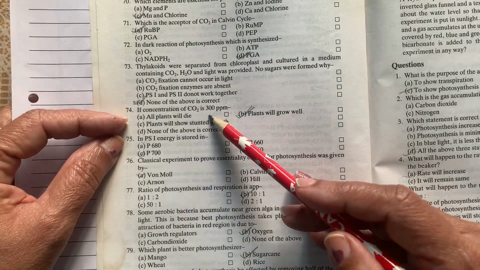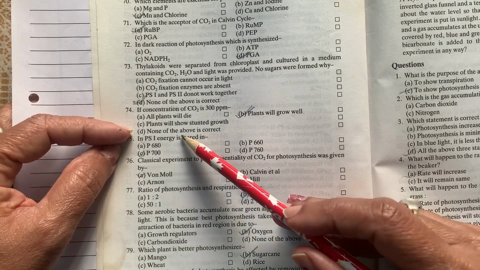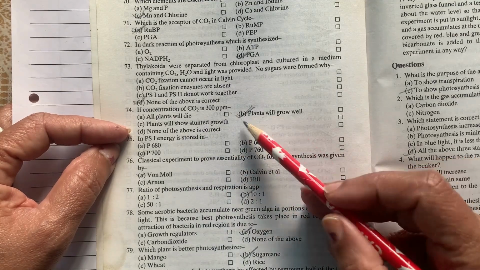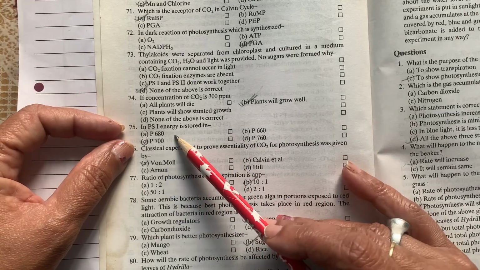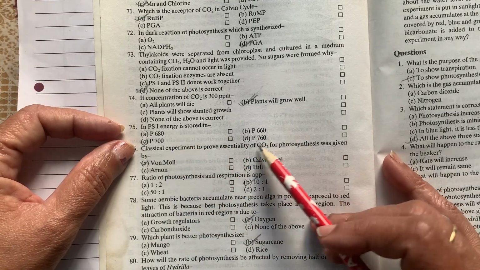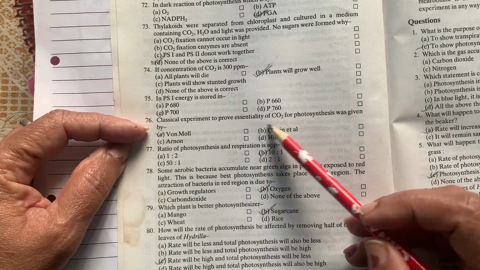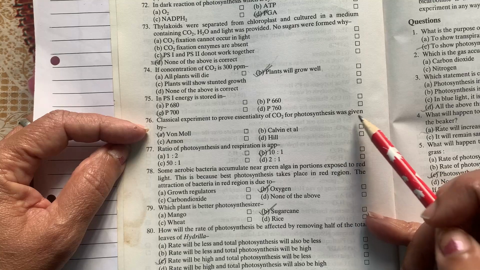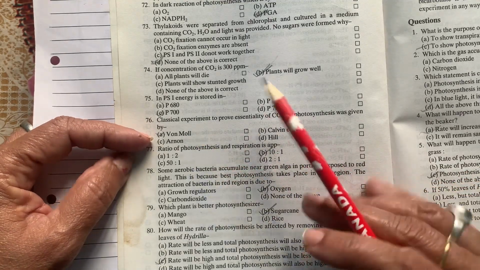If the concentration of CO2 is 300 ppm, all plants will die. Plants will show stunted growth. None of the above is correct. Plants will grow well. It is plants will grow well. In PS1, energy is stored in P680, P700, P660, or P760? It is P700. Classical experiments to prove the essentiality of CO2 for photosynthesis were given by Moll, Calvin, or Hill. It is by Moll.